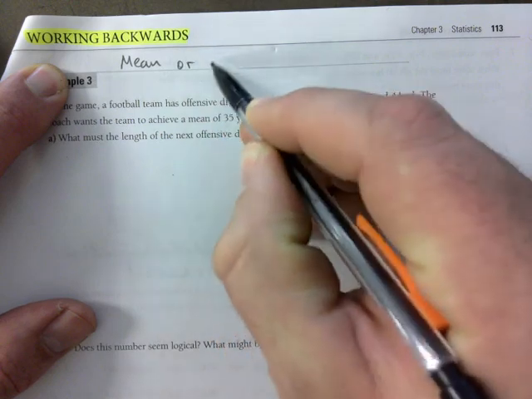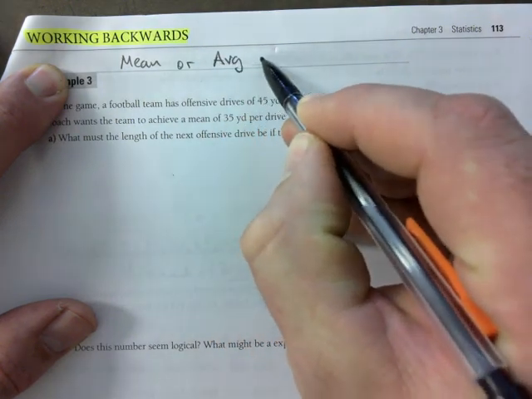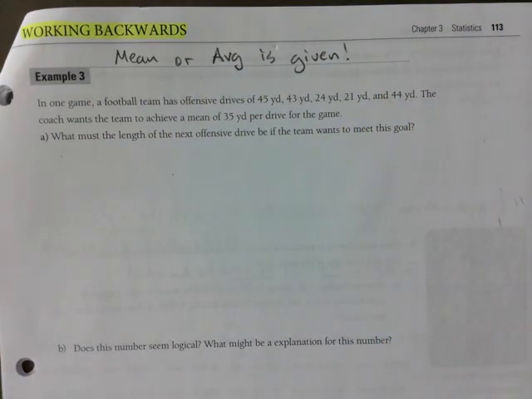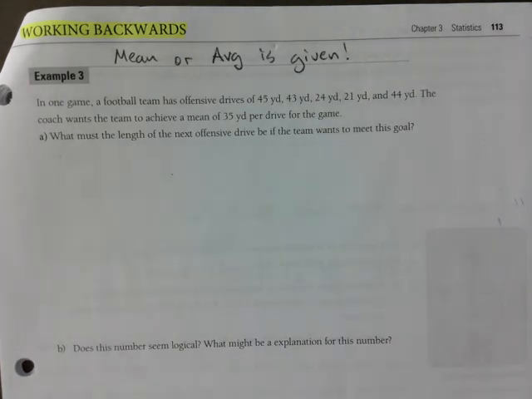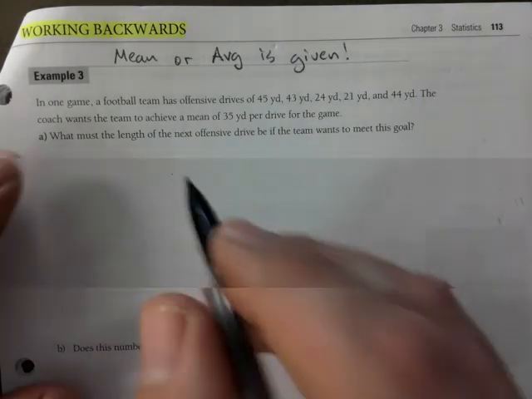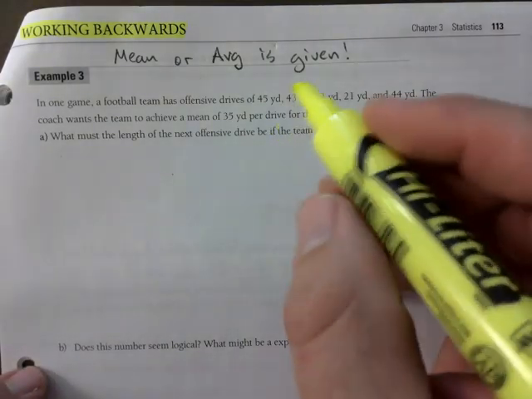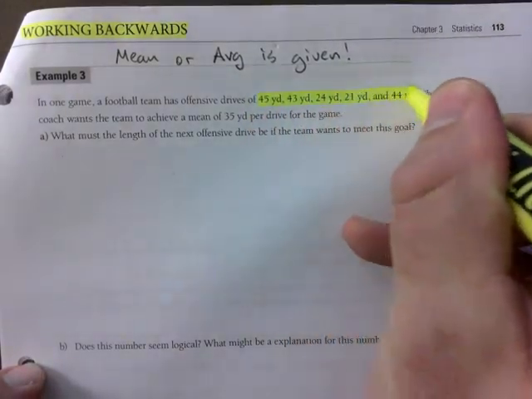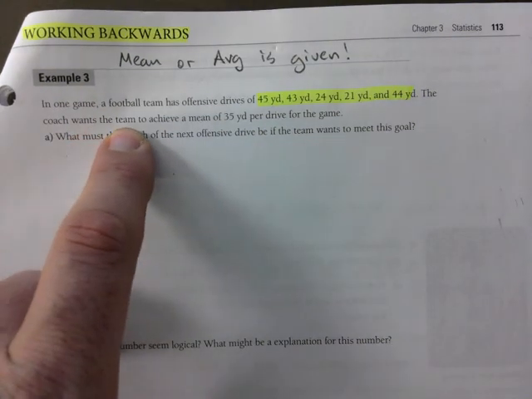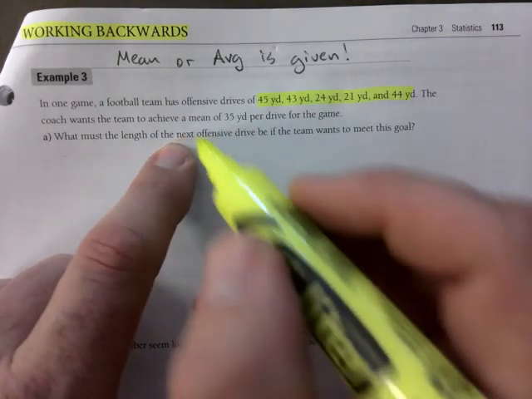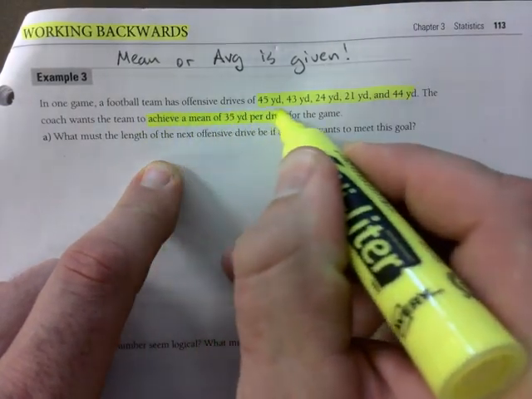Write this down. Mean or average is given. That's a dead giveaway for, hey, this is going to be a backwards problem, by the way, right? You tell yourself, like, oh yeah, I got this. Mr. Durkin showed me how to do this. No big deal. So in a football game, there's some offensive drives here, so they're giving you a bunch of values, right? The coach wants the team to achieve a mean of 35 yards per drive. So this is what you're looking for.